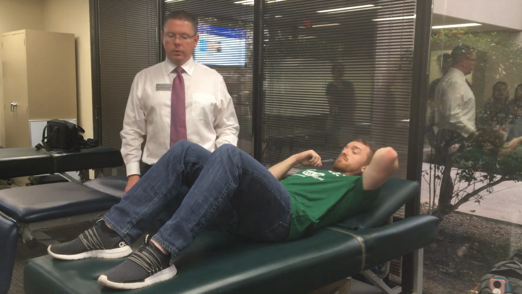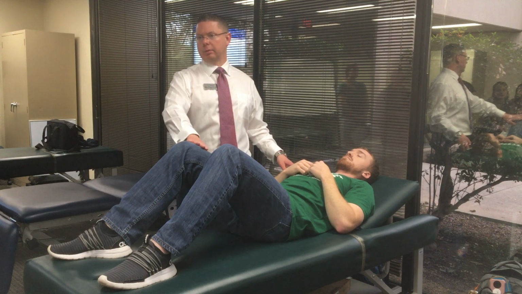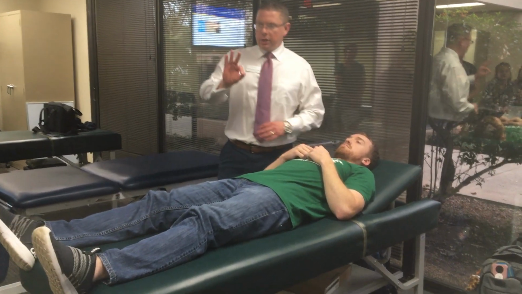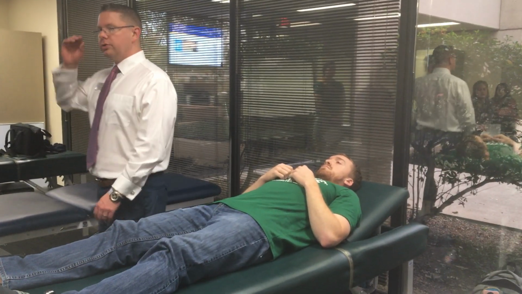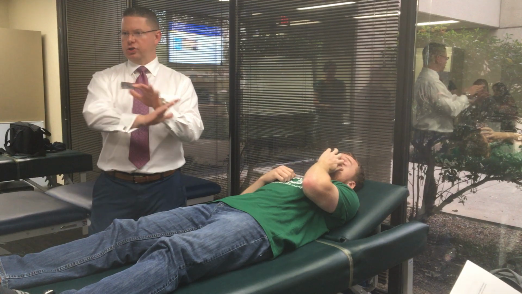Does that make sense? Okay. Now, knees will be bent the entire exam. For now, for the camera, I'm going to lower them just so we can see, okay? All right. So there's going to be three parts to our inspection, okay? Three general parts.